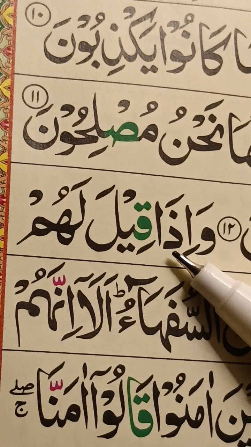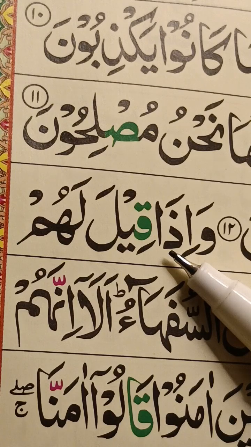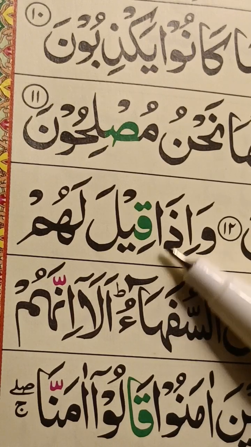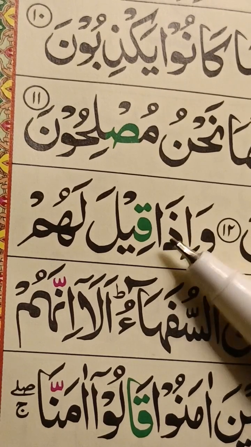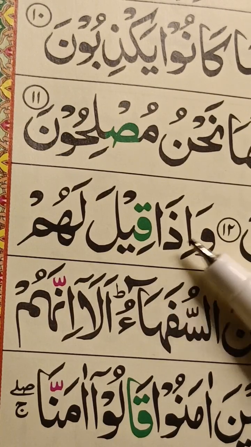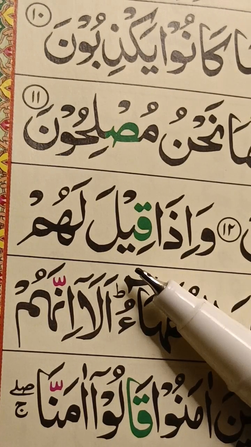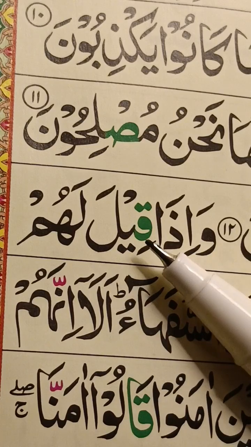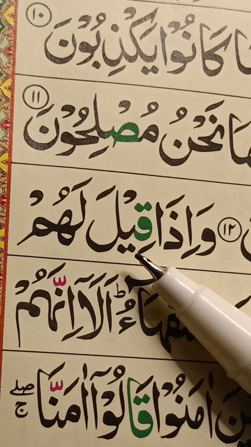Read dal very softly. We touch the tip of the tongue to the inner edges of the top front teeth while reading dal. This is dal. Read very softly and do alif madda. When fatha comes before alif, then you stretch alif up to one finger. So stretch it up to one finger. Wa idha qila lahum. This is another rule which is called ya madda.